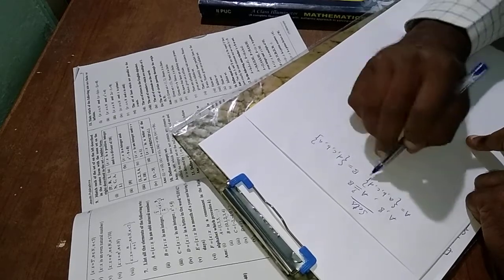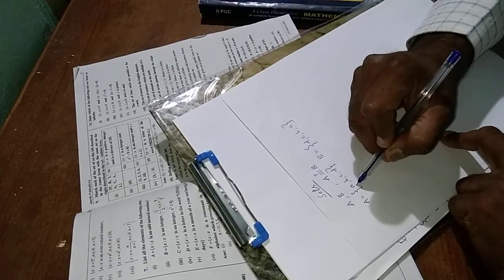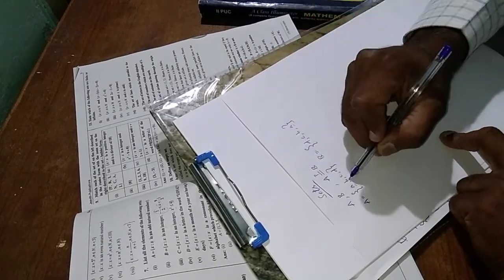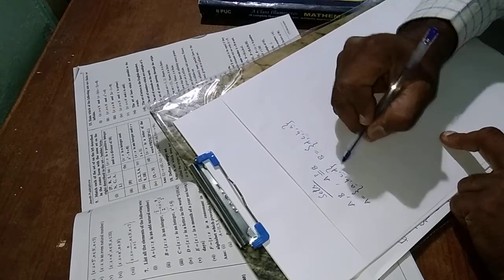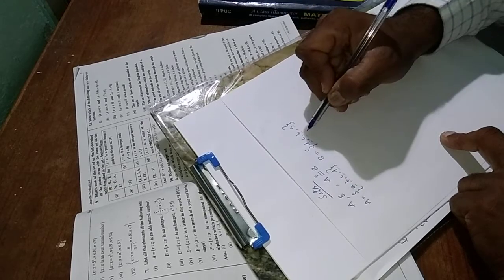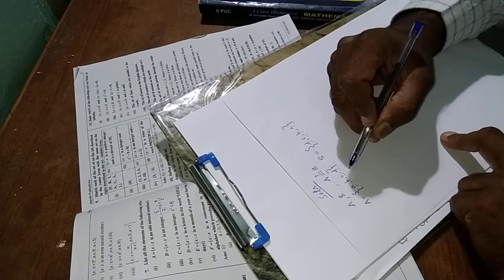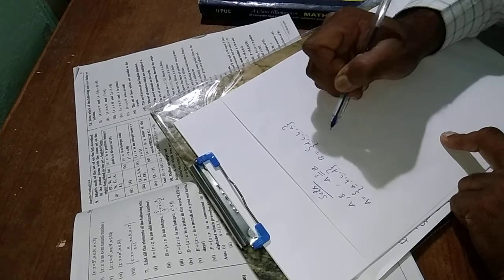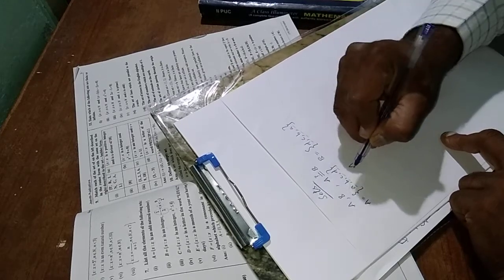The number of elements are the same, and the elements must also be the same. Here we have a, here we have b, here b, here c and c, here d and d. So the number of elements are equal, 4 and 4, and the elements are also equal. Every element of A is present in B and every element of B is present in A. So we can say that A is equal to B.